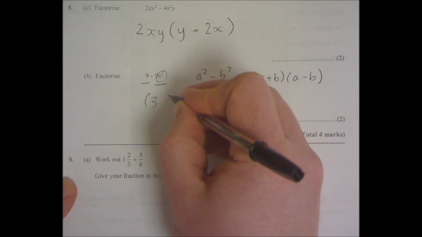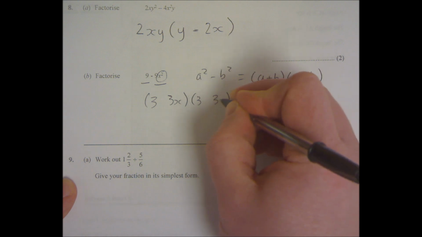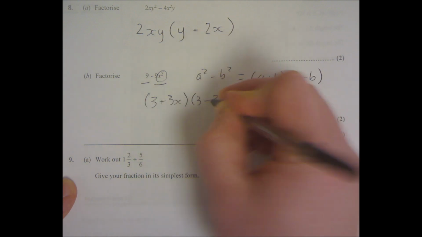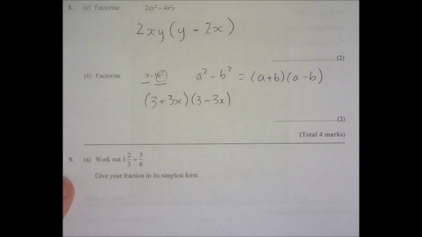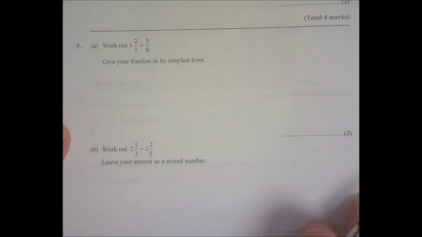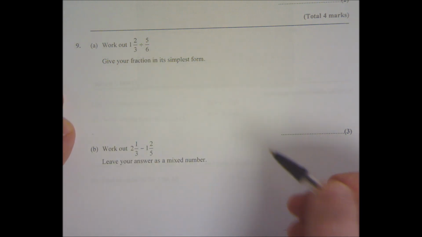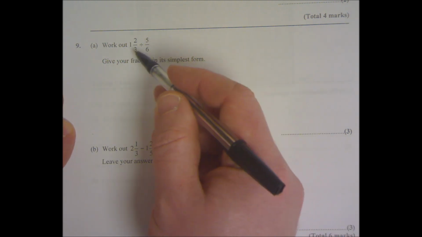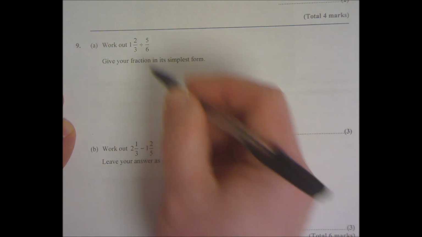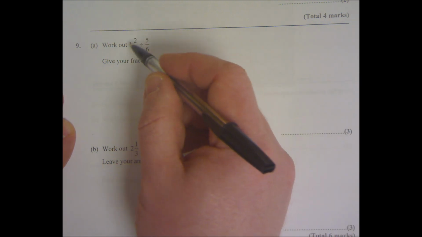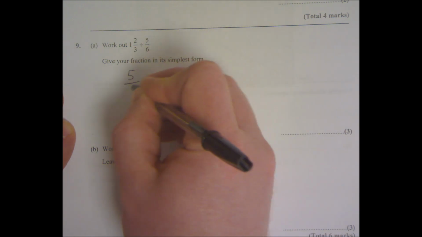9a. We've got to work out 1 2/3 divided by 5/6. If I'm timesing or dividing, I need to write these as improper fractions. So 1 2/3, I can do 1 times 3 is 3, plus 2 is 5, so it'll be 5/3, divided by, and 5/6 is already there.